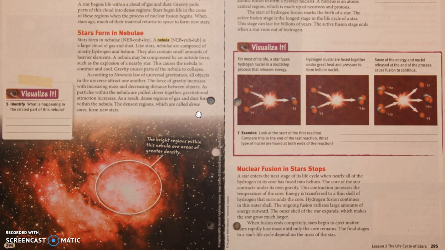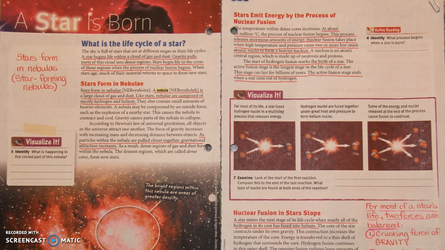So let me stop here and I will show you what I've got note-wise. On page 294, I reminded you that stars form in nebulas. Specifically, stars form in star-forming nebulas, because remember, not all nebulas are star-forming nebulas. Some of them are planetary nebulas, some of them are supernova remnants. I've got some highlighting here, so make sure that you find those sentences and underline them.